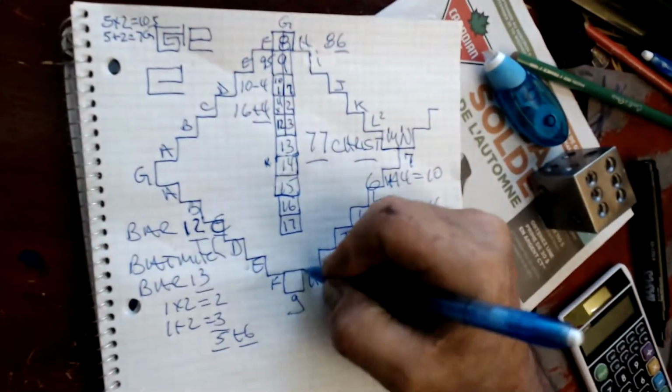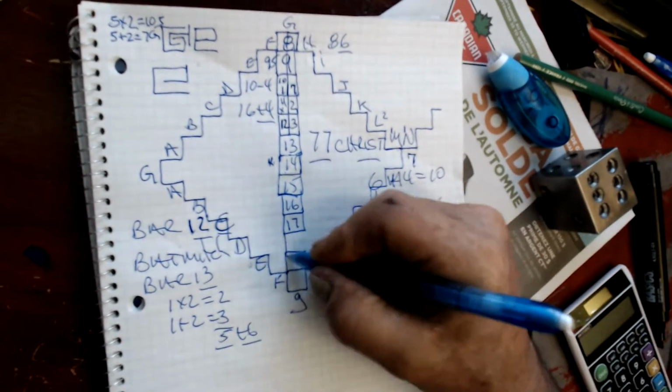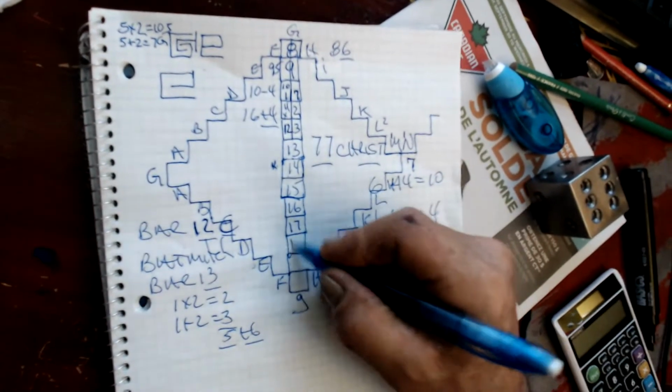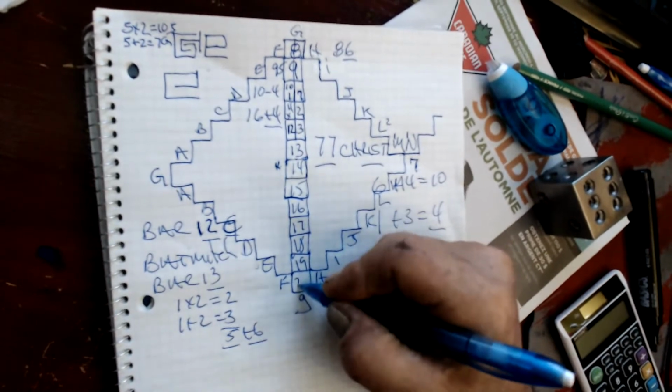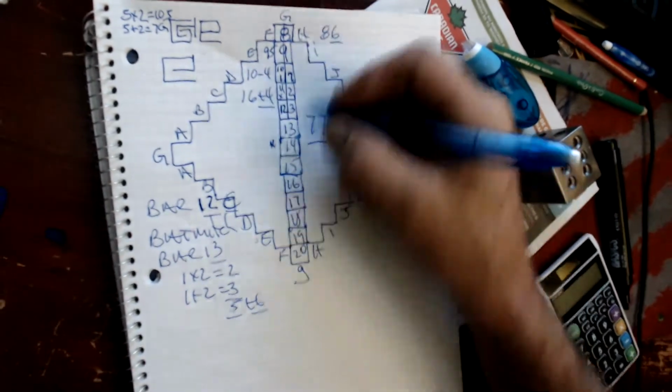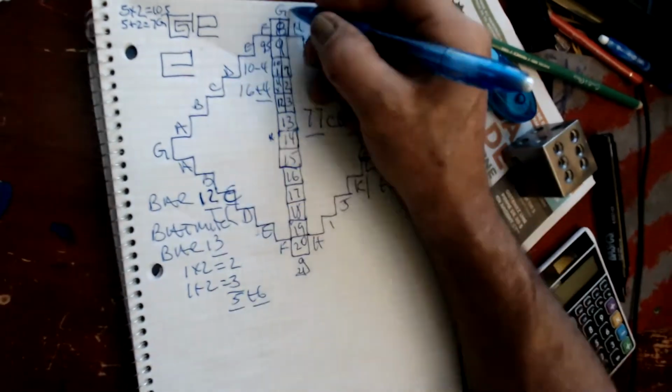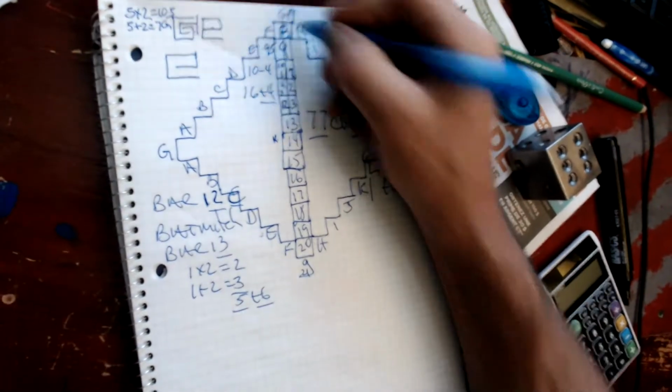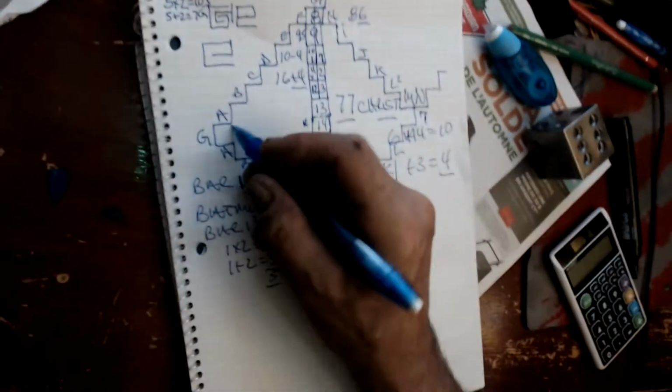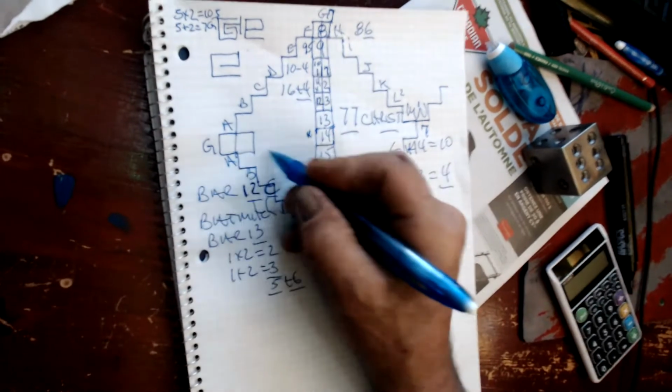So when we're building into what we've already been given, 17, 18, 19, 20, 21, 7, 21 over here. And then we'd be going this way.